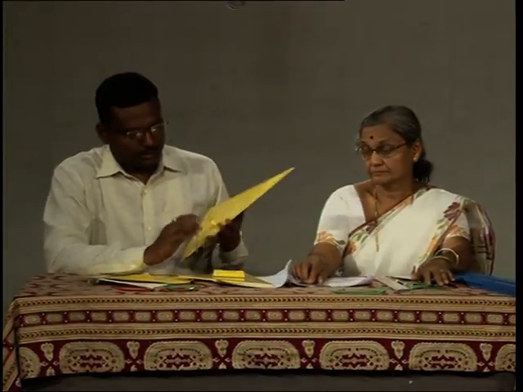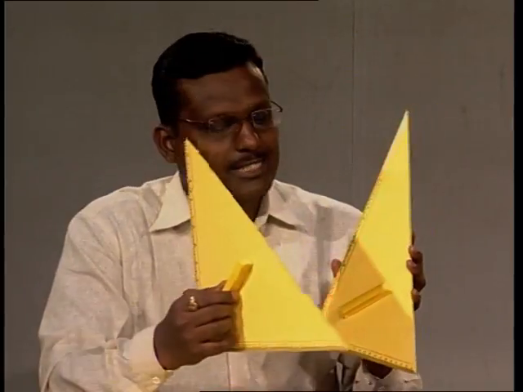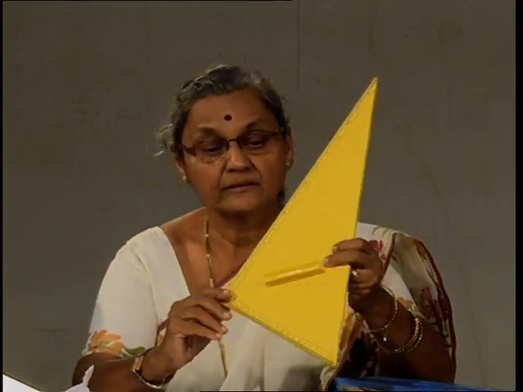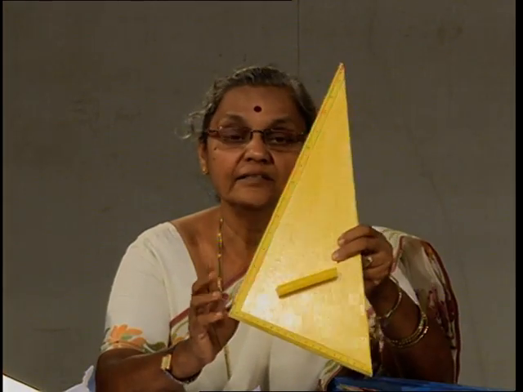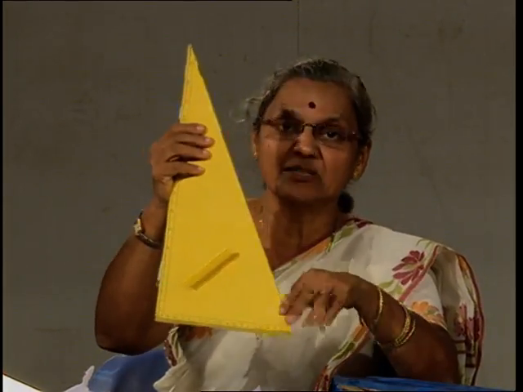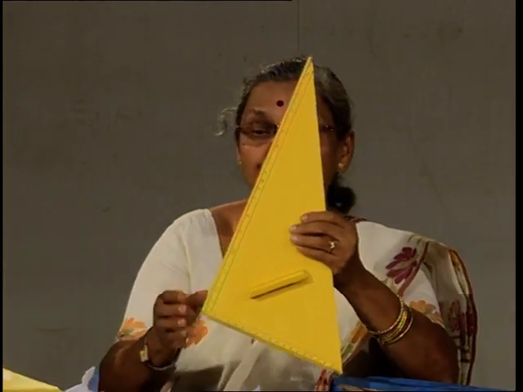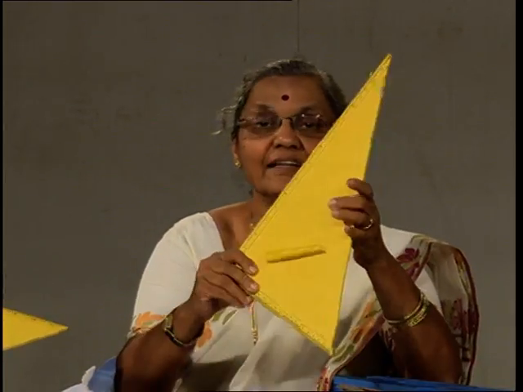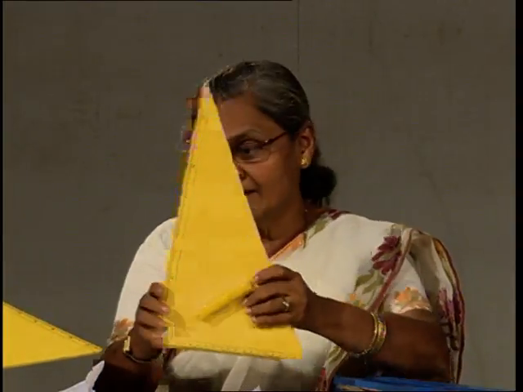While using a compass, everyone has used two types of set square. First one is this and this is the second one. Yes, sir. These set squares are in the compass box for every child. If you look at this set square, all sides have different measures, that means different lengths. Therefore, I think this is a scalene triangle.